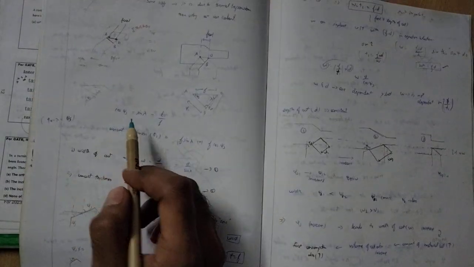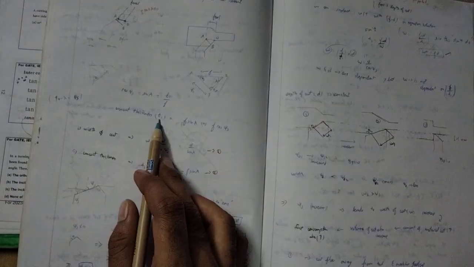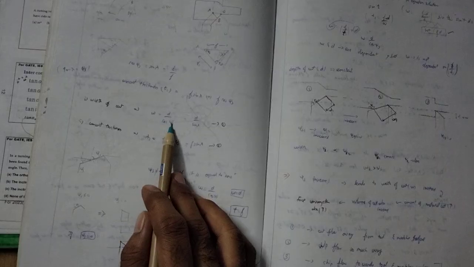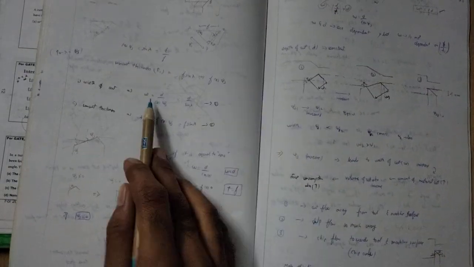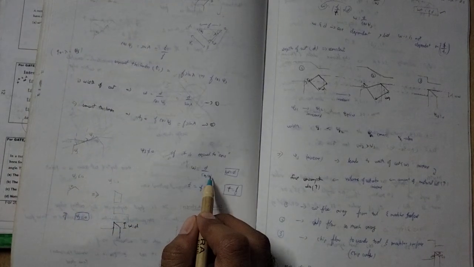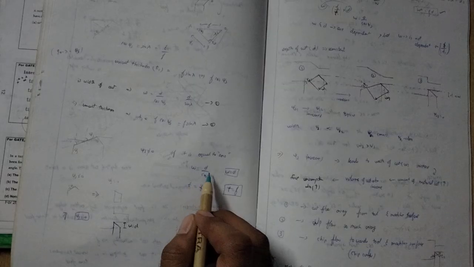So taking each and everything, I can say d1 by f. Uncut thickness d1 equals f sin theta. So the width of cut is d divided by cos theta. This is the uncut thickness. Generally, in orthogonal cutting we just put theta equal to 0, so w equals d divided by cos theta.